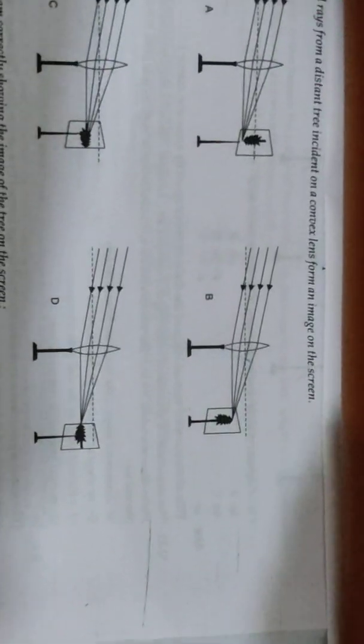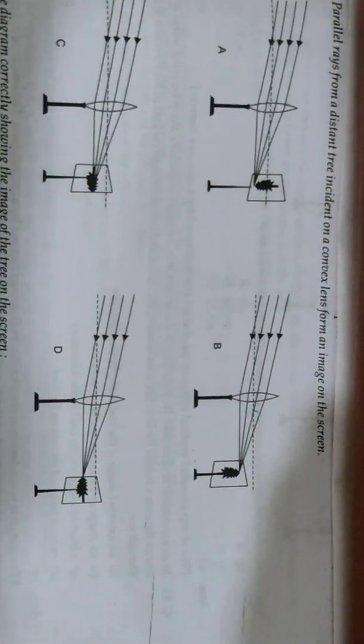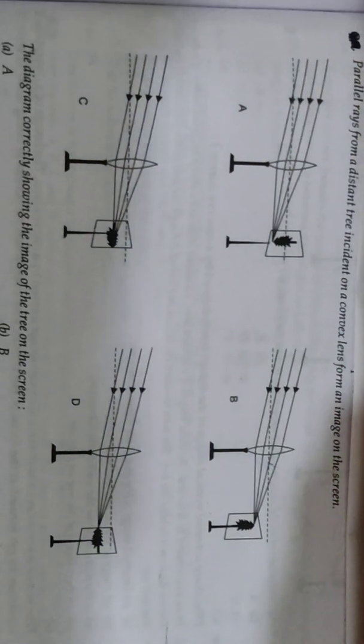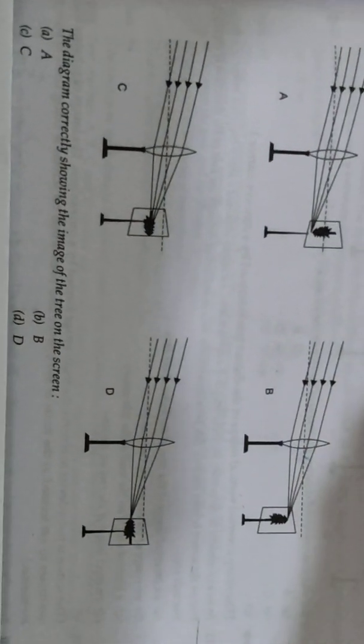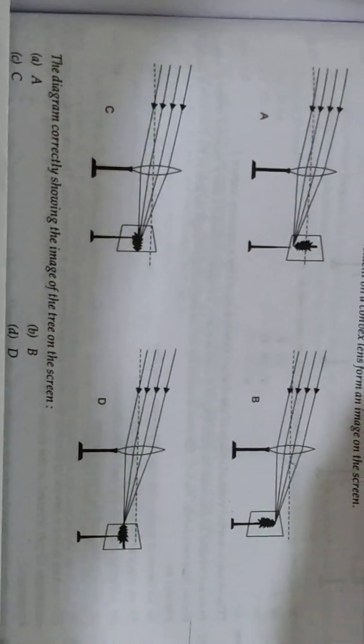Hello students, so let's continue with the MCQs. Now in this video, we are going to first see the MCQs which are based on convex lens.